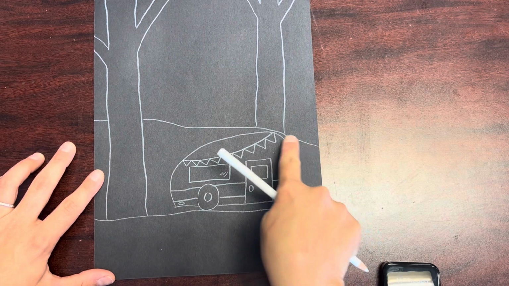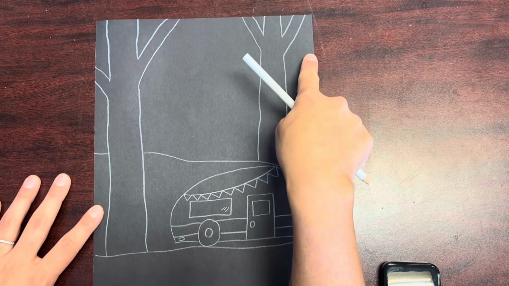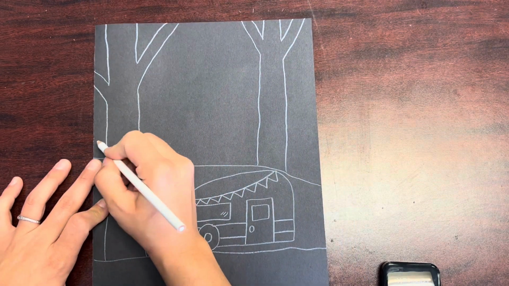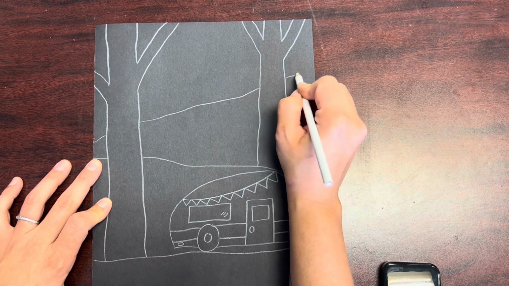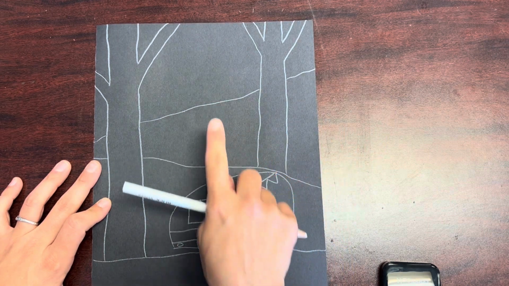Continue making layers in the forest. The trees should get smaller as they recede in the space, or as they go further and further into the background. Finish the landscape with the last layer. 4 or 5 layers of landscape should be plenty.